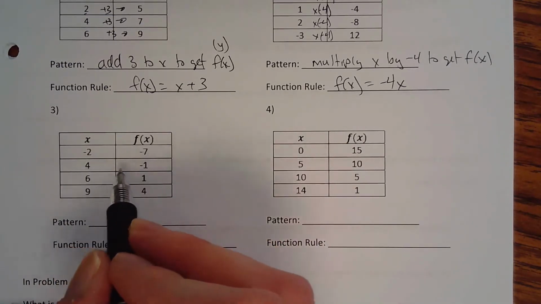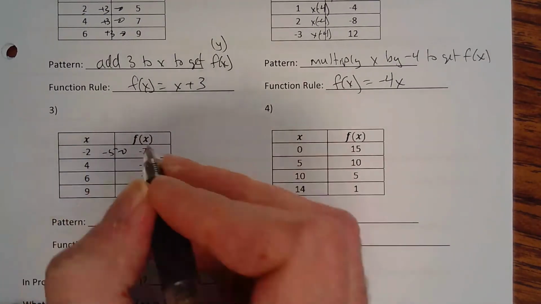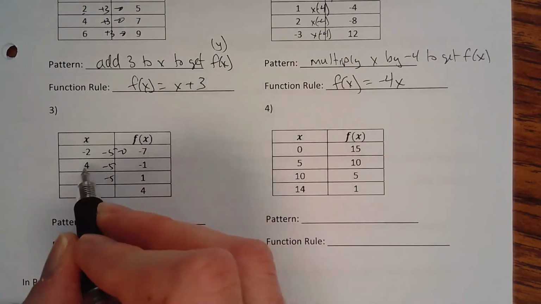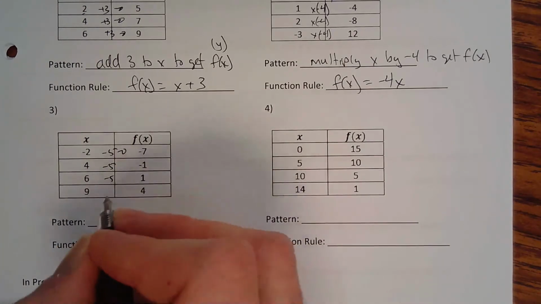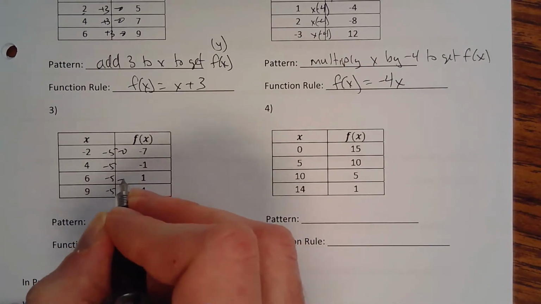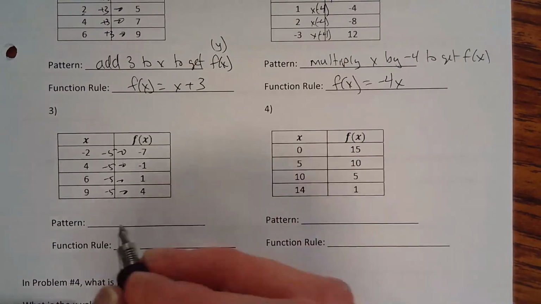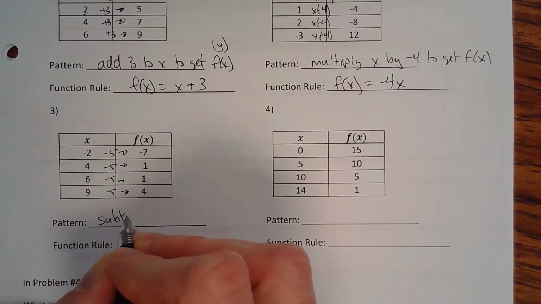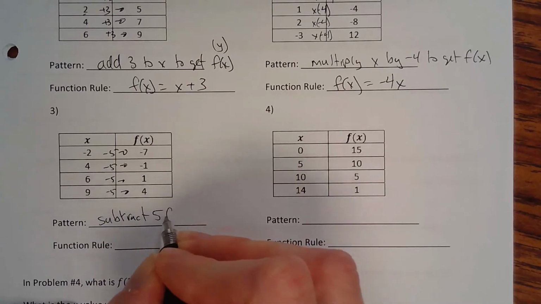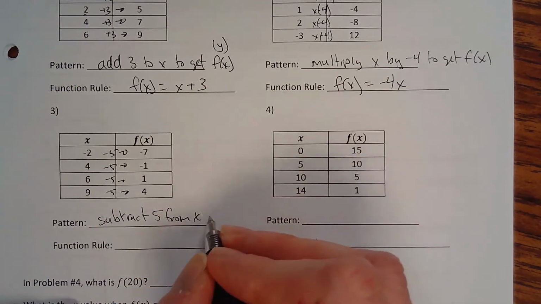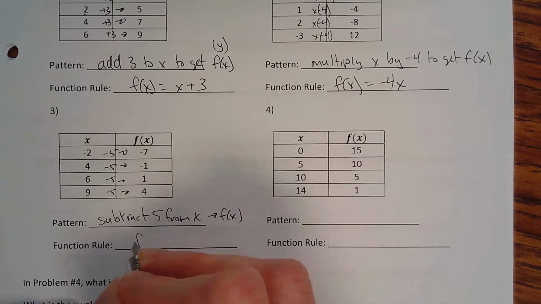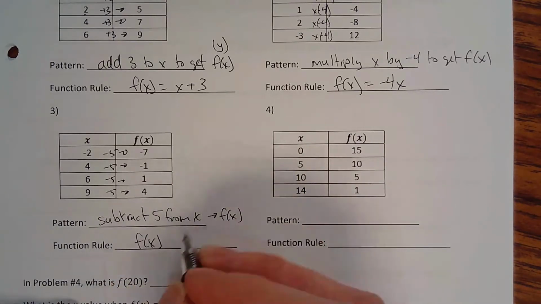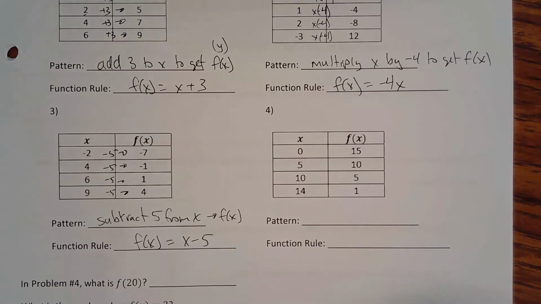How about 4 minus 5? So subtract 5, subtract 5. 4 minus 5 is -1. 6 minus 5 is 1. 9 minus 5 is 4. It is working. So the pattern is subtract 5 from x to get f of x. So that means f of x would be, subtract 5 from x, so it would be x minus 5. Okay, not 5 minus x. Don't want to do that because you're subtracting 5 from x. X is first, x minus 5.